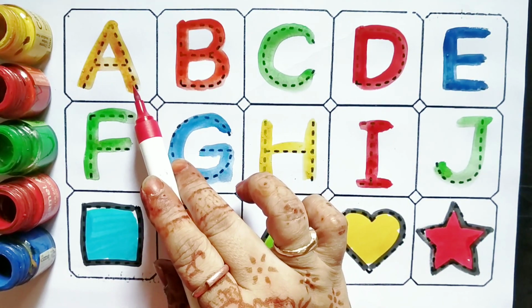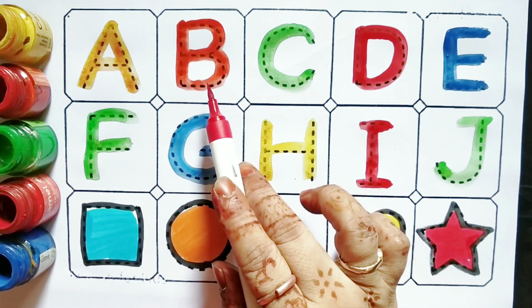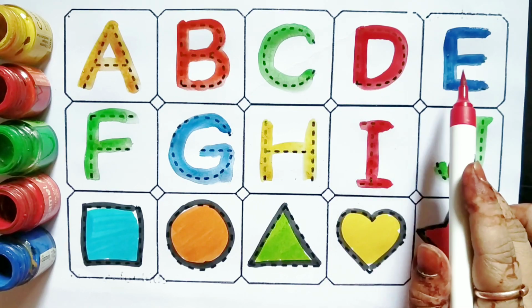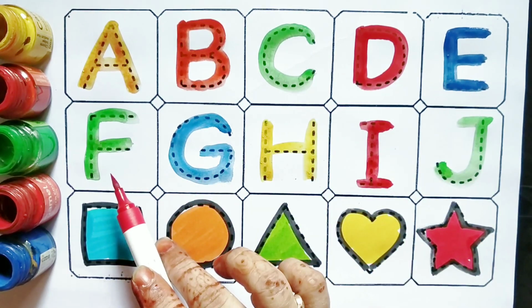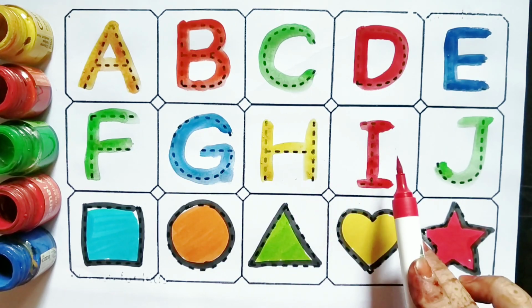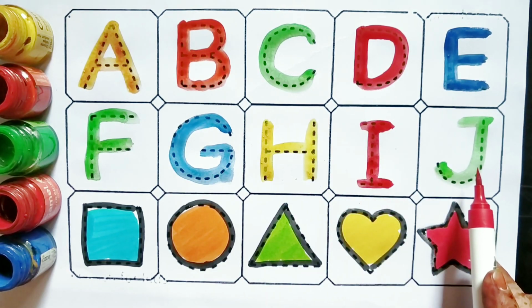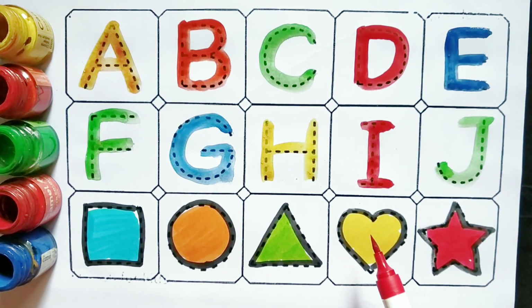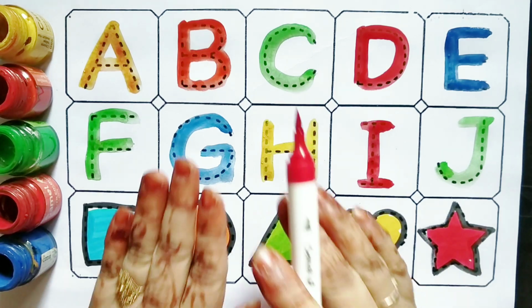A for apple, B for banana, C for coconut, D for dog, E for egg, F for fan, G for girl, H for house, I for ice cream, J for joker. Square, circle, triangle, heart, star.